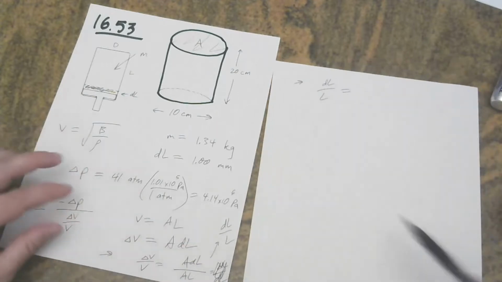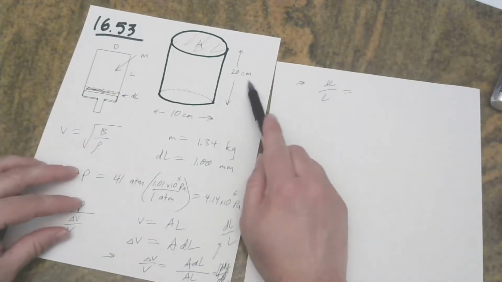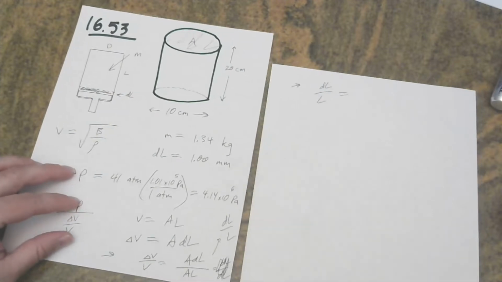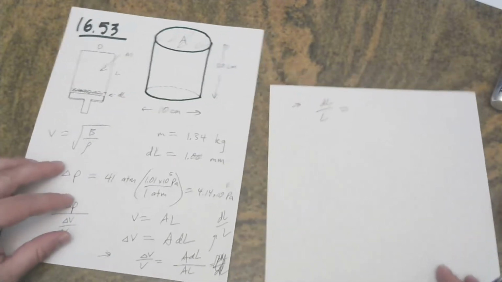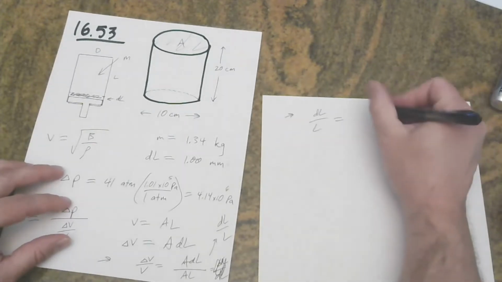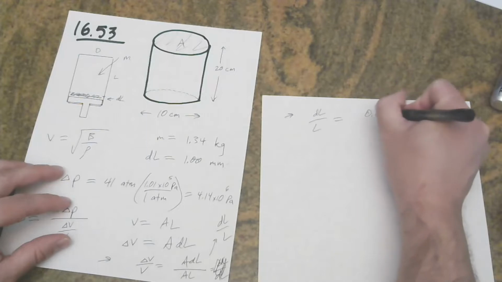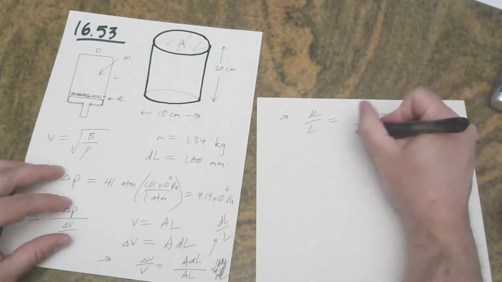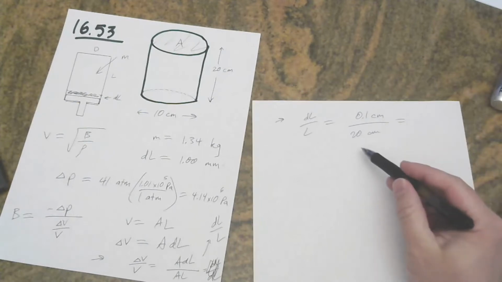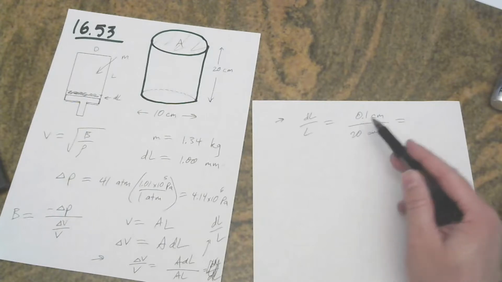Well, my L is expressed in centimeters. My delta L is expressed in millimeters. I could convert both numbers to SI, but let's get some practice with those units. 1 millimeter is 1/10 of a centimeter, so I'll write that as 0.1 centimeters, and the denominator is 20 centimeters. And now I'm going to embarrass myself. Well, 1/20 is 0.05, right? And we have to divide that by 10, so 0.005.